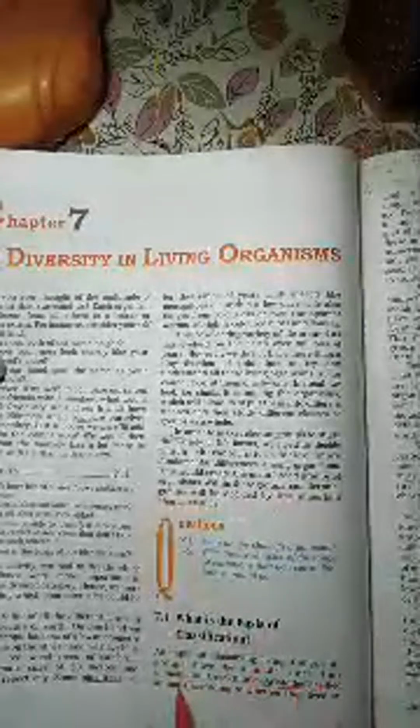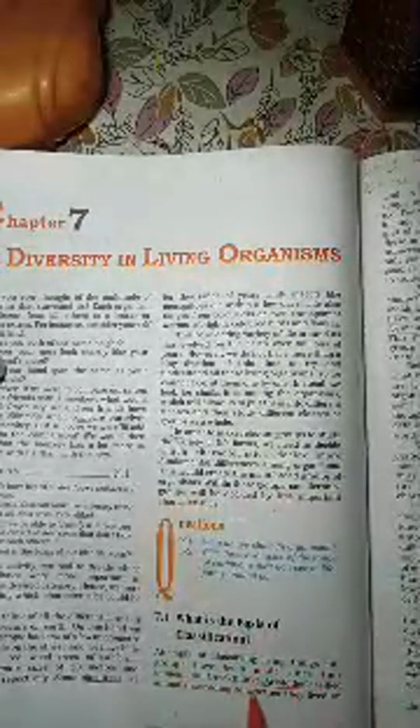What is the basis of classification? Attempts at classifying living organisms into groups have been made since time immemorial. The Greek thinker Aristotle classified animals according to whether they live on land, in water, or in the air. This is a very simple way of looking at life, but misleading too.